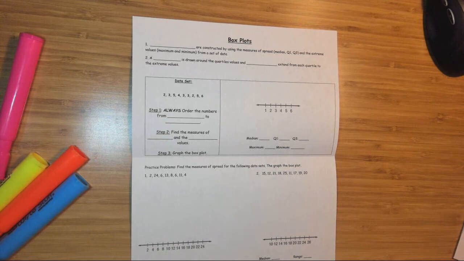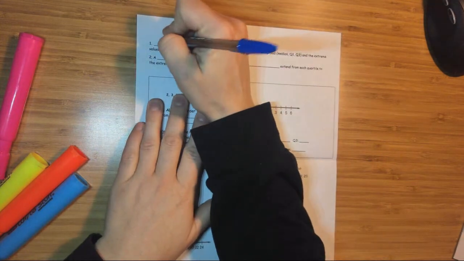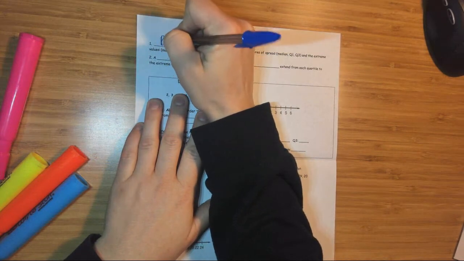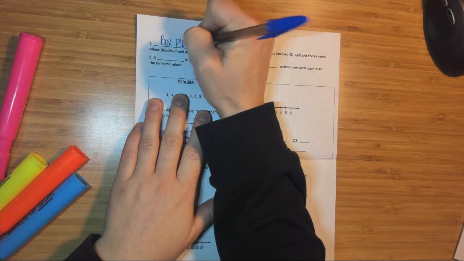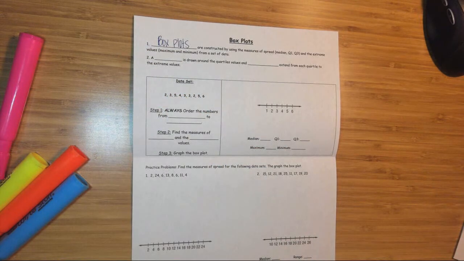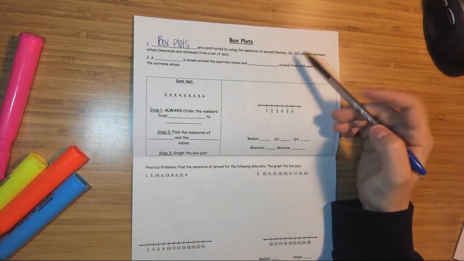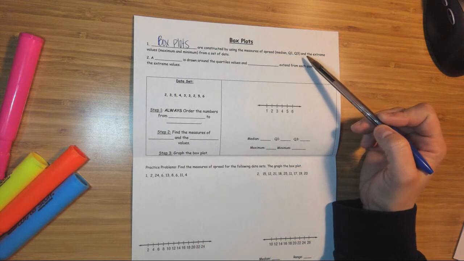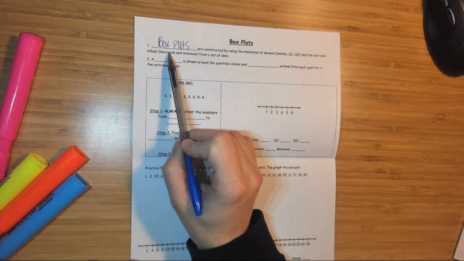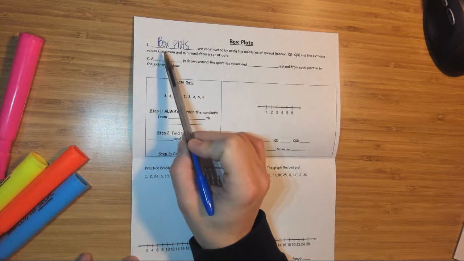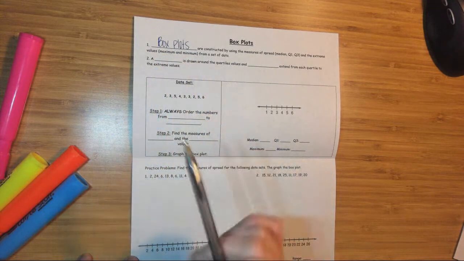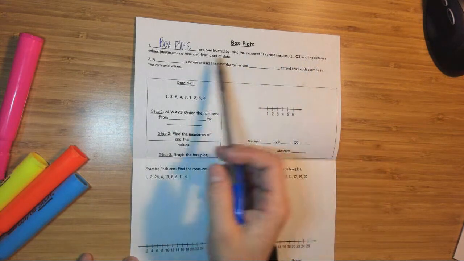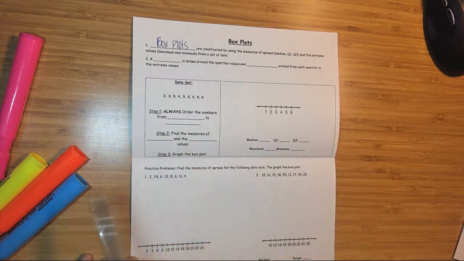Alright, in this video we're going to talk about box plots. Box plots are constructed by using the measures of spread. Like what we did in our last video, finding the median, Q1 or quartile 1, and Q3 or quartile 3. And then the extreme values, that would be the maximum and the minimum, or the highest and the lowest, which is what we use for the range. So we use those 5 things from a set of data.